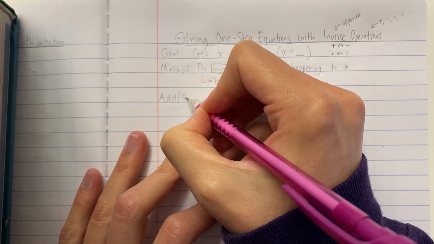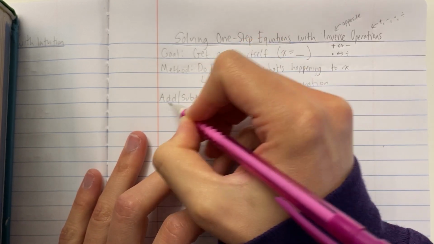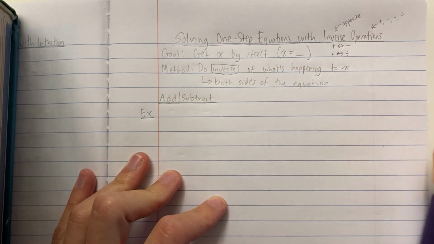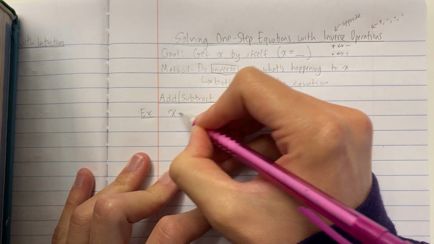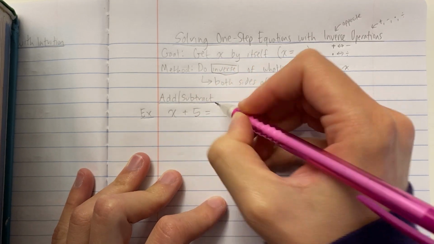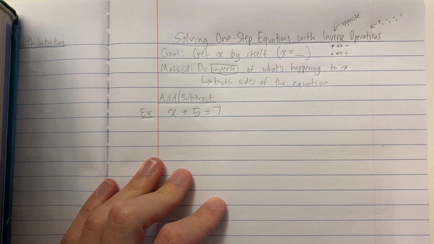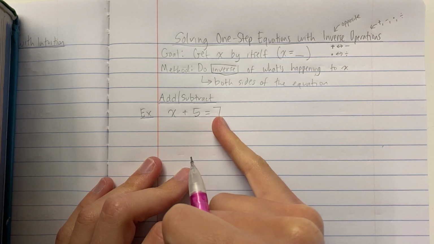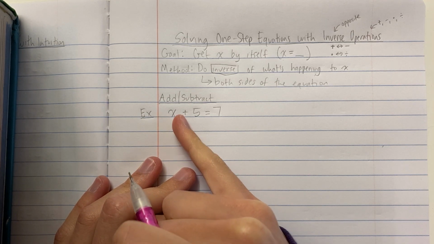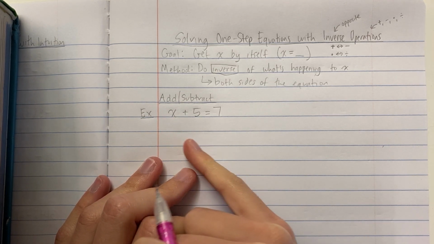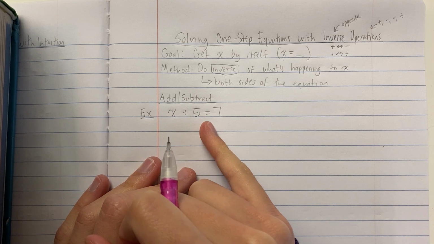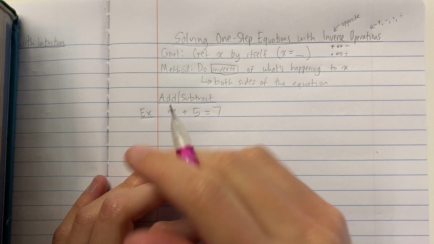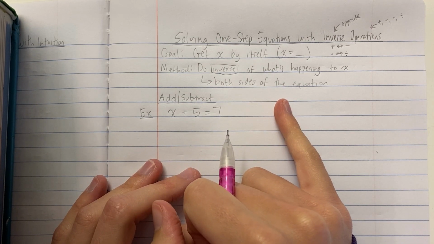Okay, so let's start with adding and subtracting. If I have an equation, for example, like this, x plus 5 equals 7, how am I going to solve this? What we learned before is, what number plus 5 equals 7? And you might just be thinking to yourself, well, it's 2. Yeah, that's correct. We're going to get x equals 2 down here. But let's learn this other strategy, because it works all the time, even as the equations get more complicated. It will be a really good strategy to feel really comfortable with.